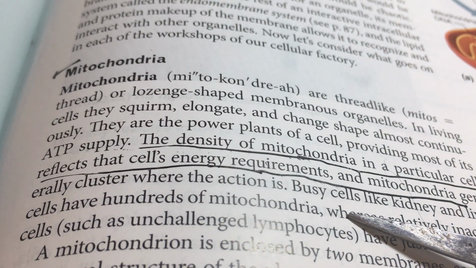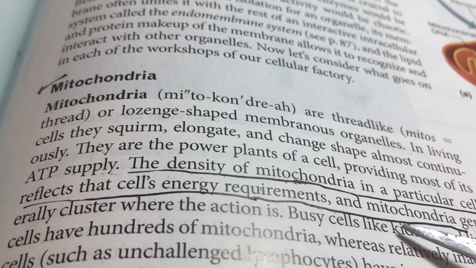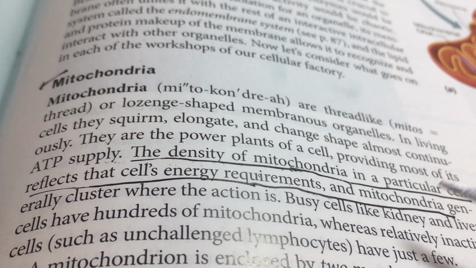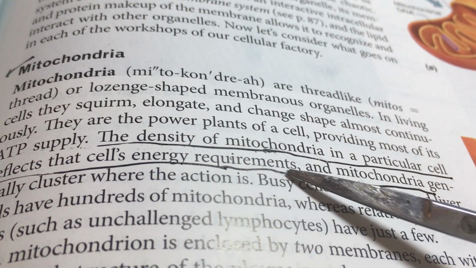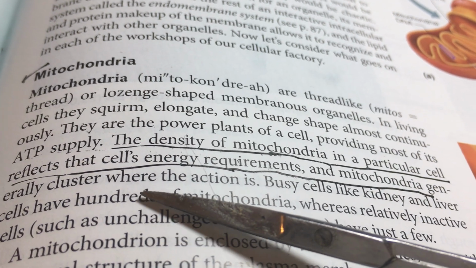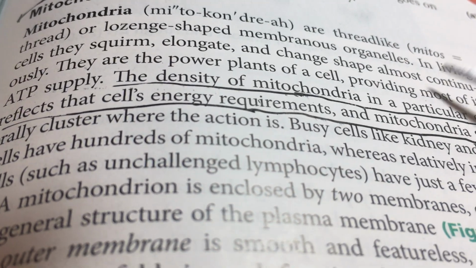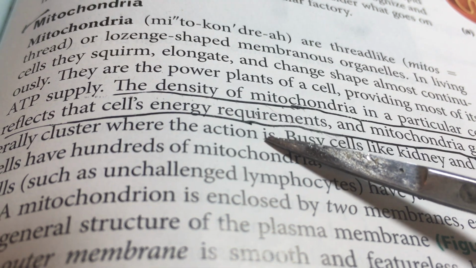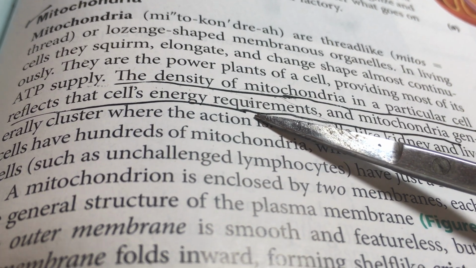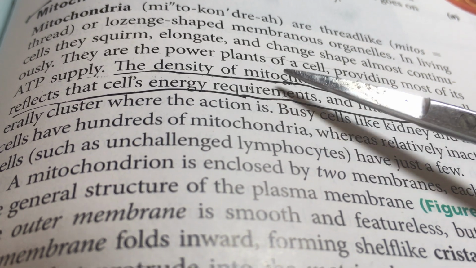And the heart especially is a place, over here we're talking about the mitochondria here. It says the density of mitochondria in a particular cell reflects the cell's energy requirements, and the mitochondria generally cluster where the action is. So basically, in somebody who's physically active, these individuals will have muscles and also hearts, skeletal muscle and heart muscle, that is rich in mitochondria.